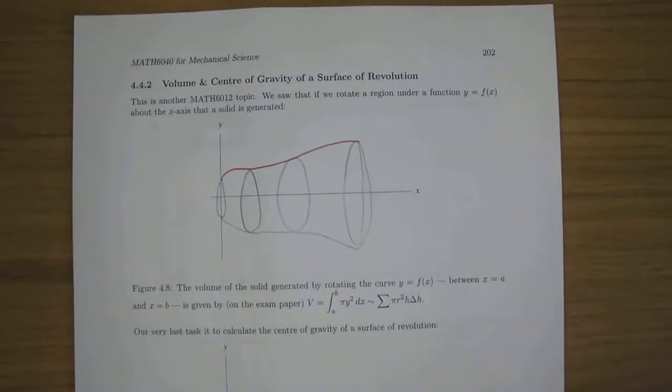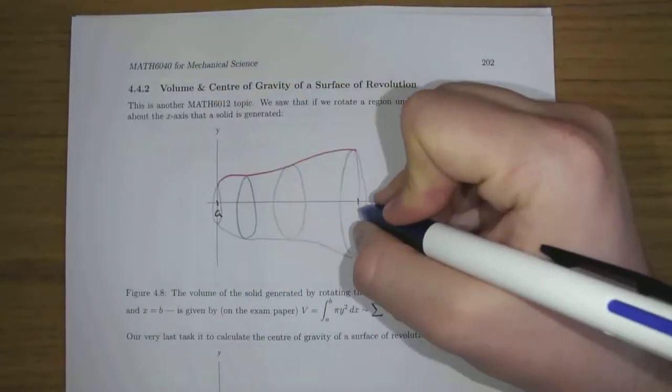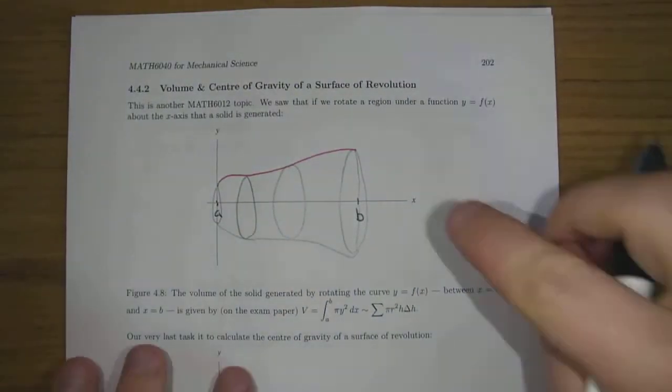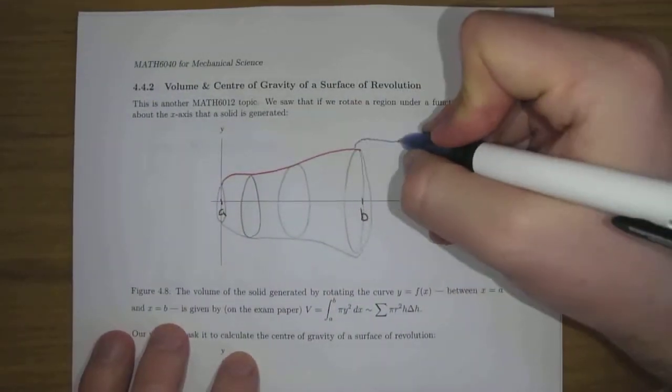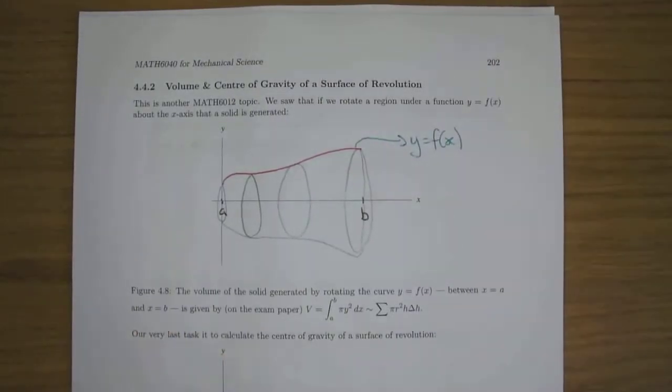Okay. And the question might be, this is between 2 points. Now here it's between 0 and this, but in general it'll be between a and b. And what you'll be rotating is a part of a graph, y equals f of x. And the question is, if you know y equals f of x, and if you know a and b, can you calculate the volume of that so-called surface of revolution? And the answer is yes.